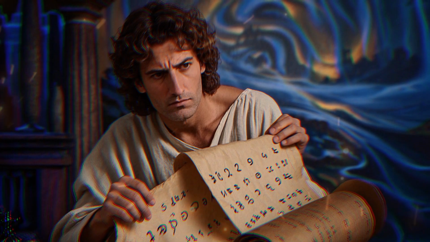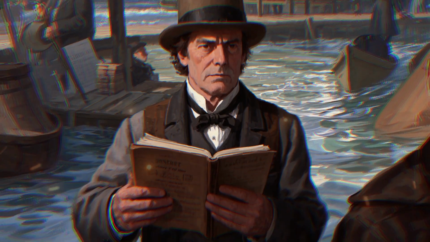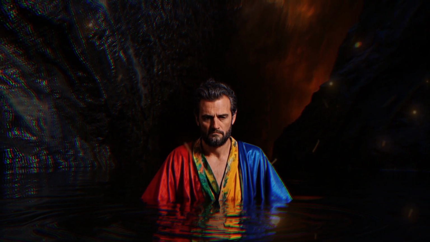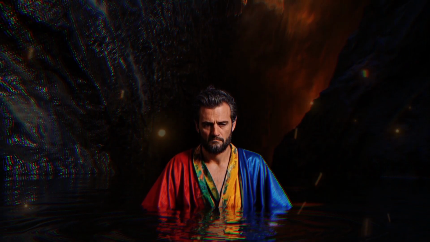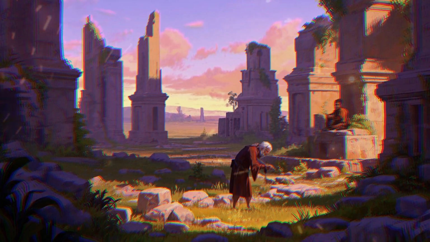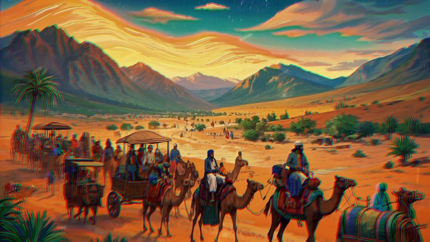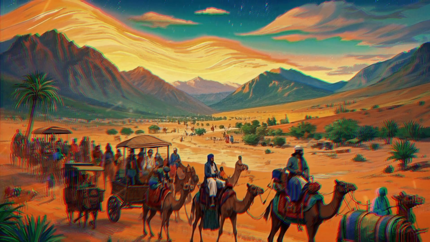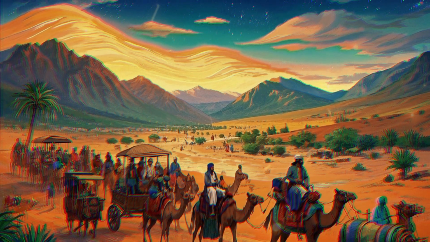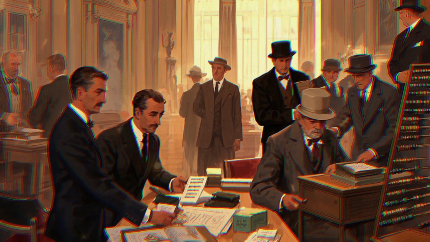Entire empires rose and fell partly because they couldn't mathematically grasp the concept of financial nothingness. But when Islamic mathematicians brought zero to medieval Europe through trade routes, they didn't just bring a number, they brought a revolution in thinking about value itself. Suddenly, merchants could track debt, calculate interest, and plan investments. Banking became possible. Credit was born. The entire modern economy emerged from our ability to mathematically represent nothing.